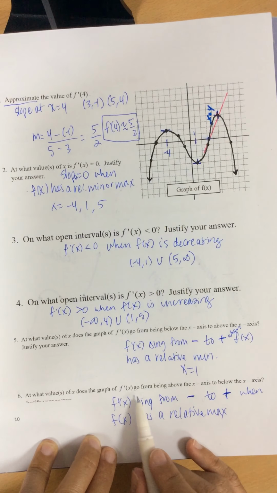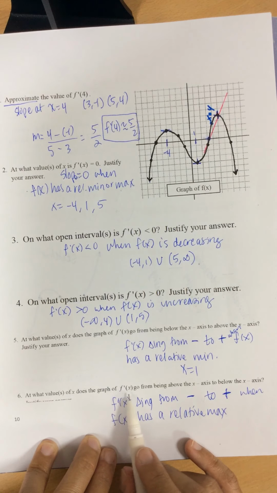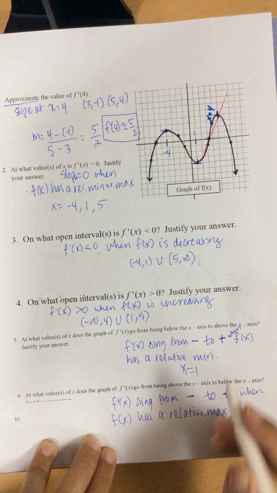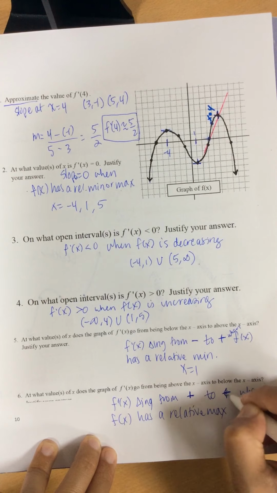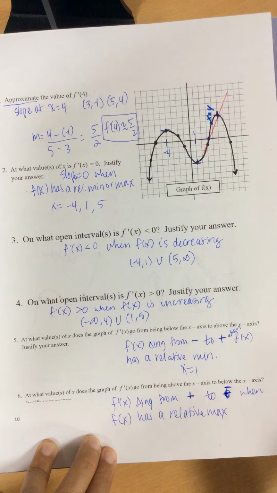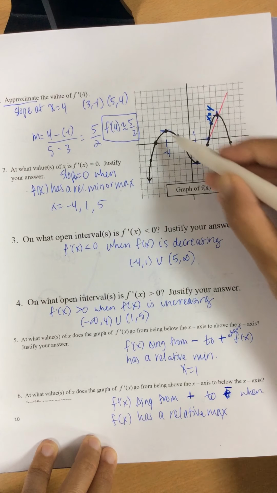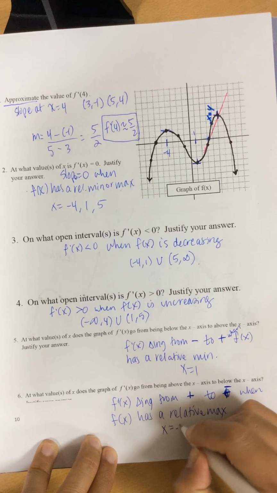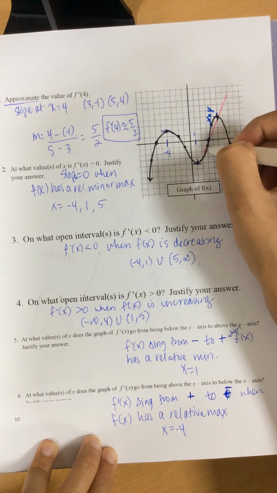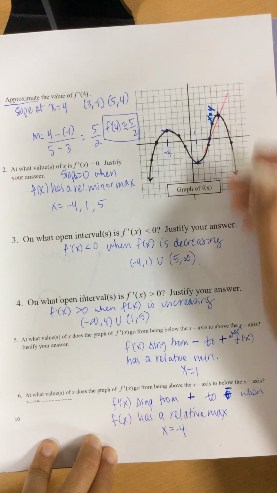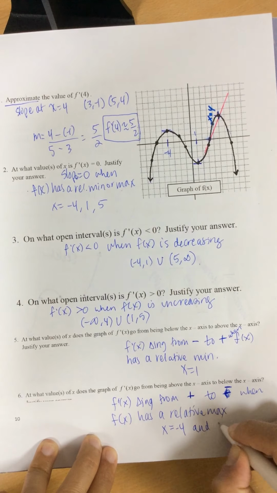I just wrote this the wrong way. I'm tired. When does the f prime of x go from being above the x-axis, so positive, to below the x-axis, to negative? It's the opposite of this one. So the relative max is when we're going up and then switching and coming down. So that would be at x equals -4. And also, again, increasing to decreasing at x equals 5.